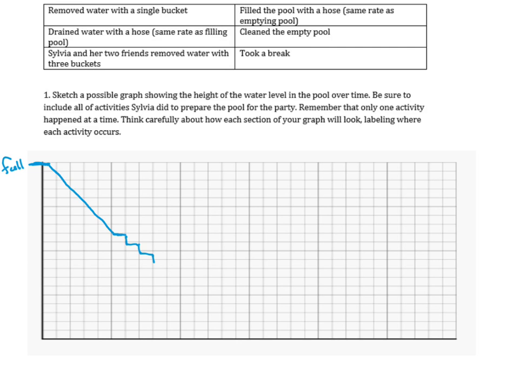And so Sylvia invites 2 of her friends over. And then they come over and they've got 3 buckets. So it's going down 3 times as fast. And then you can have it emptied. So you can arrange these events however you want to get the pool emptied, cleaned, and then filled back up. But it does need to go down somehow, be horizontal while you clean, and then filled back up.